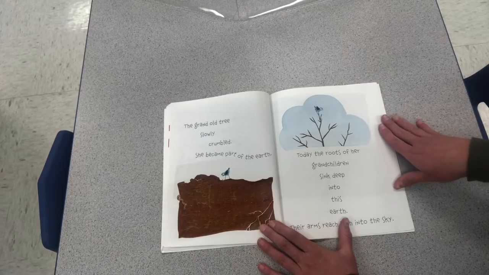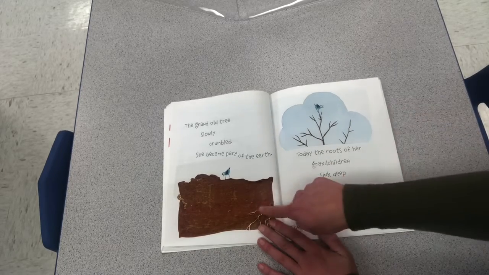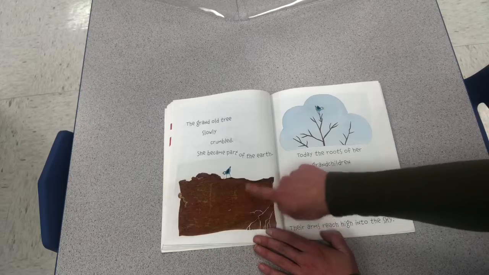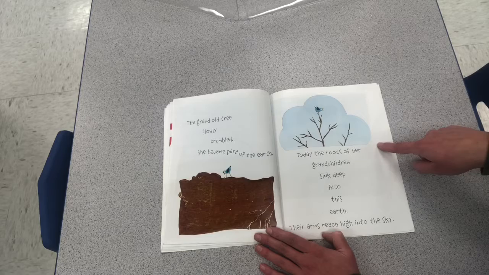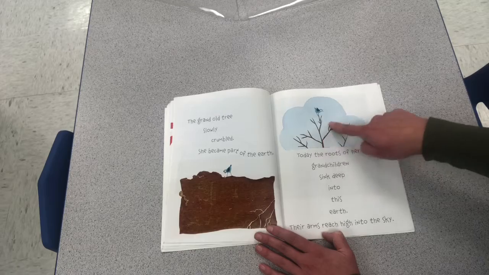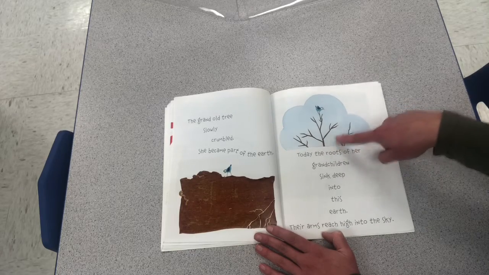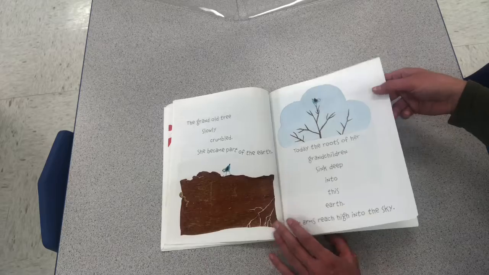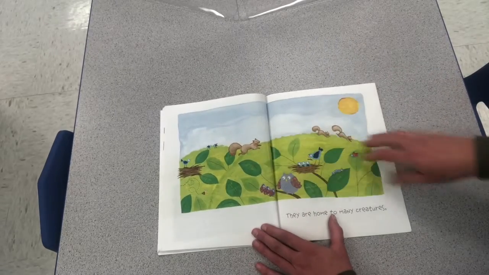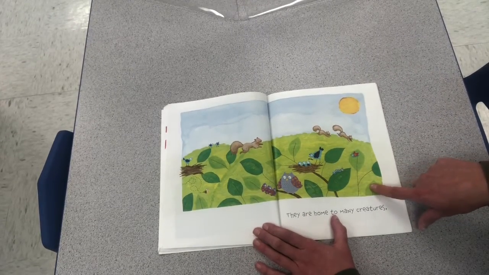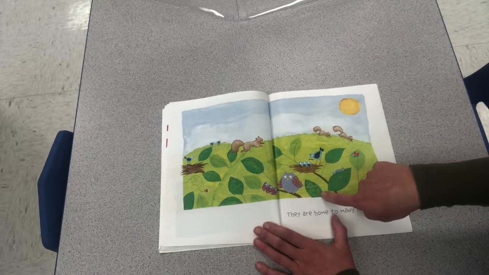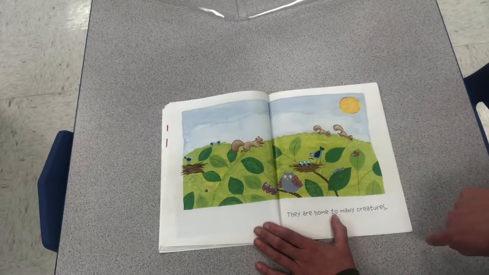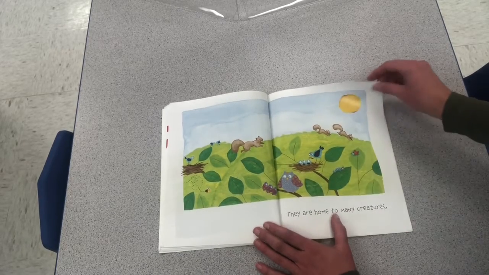The grand old tree slowly crumbled. She became part of the earth. So look, she became part of the earth as she went into the ground. Today, the roots of her grandchildren sink deep into this earth. Their arms reach high up into the sky, so the seeds that came from her are still growing into other trees. They are home to many creatures. Look, this is one of her grandchildren. So one of the seeds that came from the grand old tree became another tree for more things to live in.